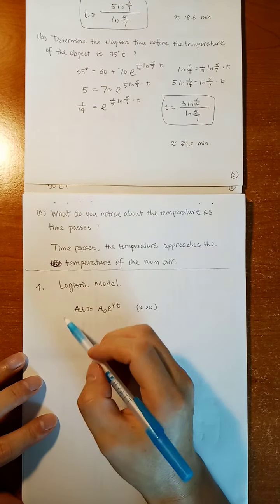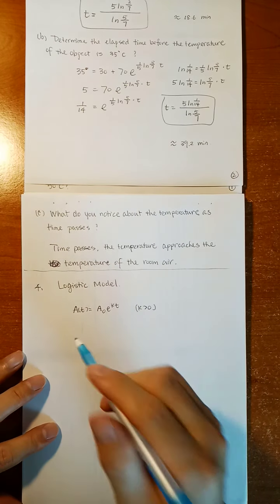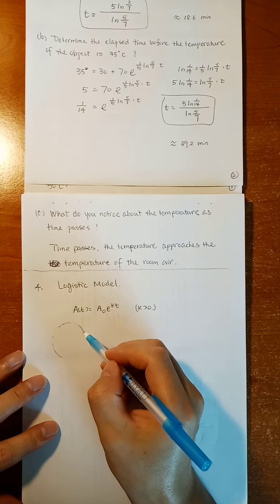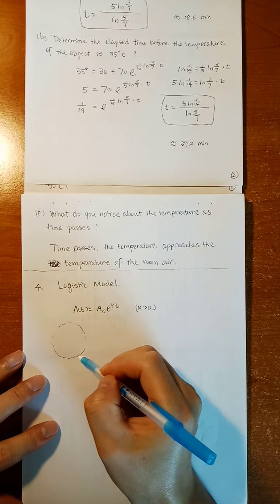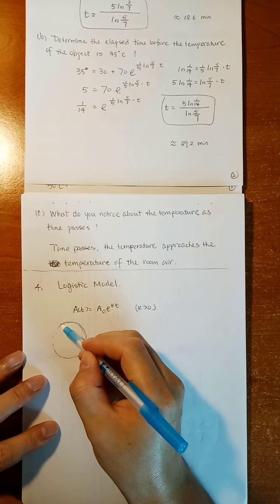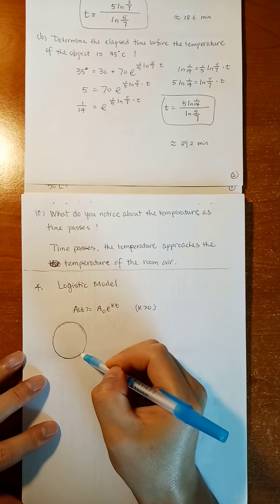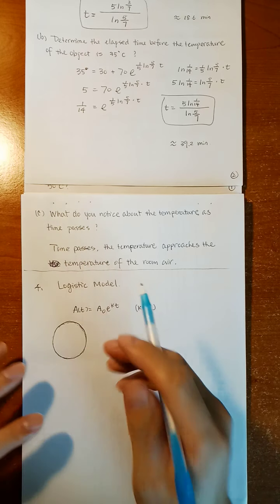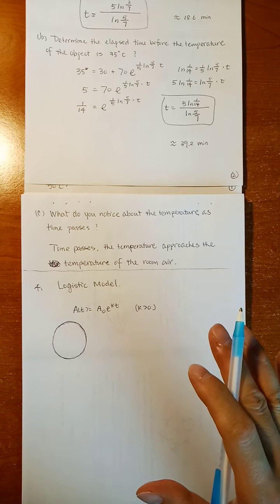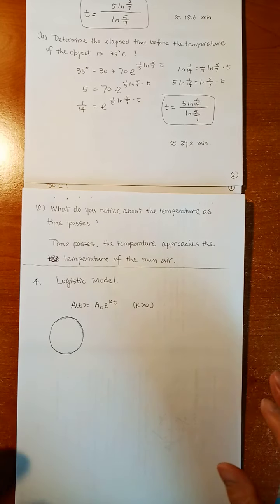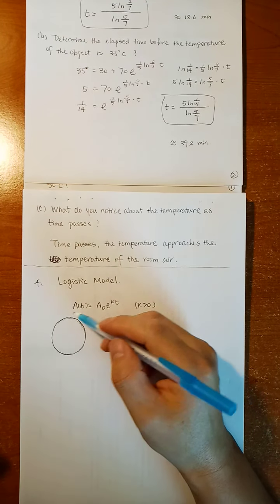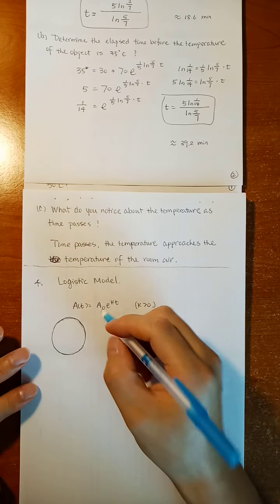The reason is that, when we talk about bacteria, we always place them in some container. In a certain container, there's a certain limit for the number of bacteria. You cannot have infinitely many bacteria here. There's a certain capacity.